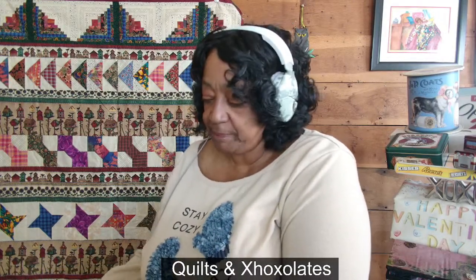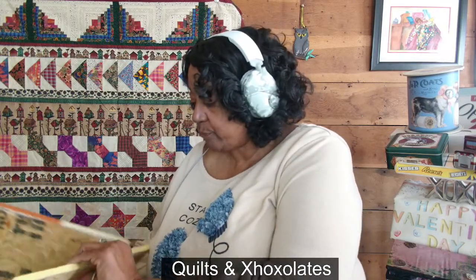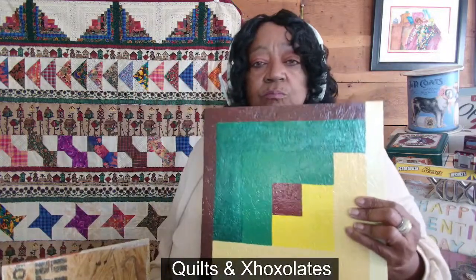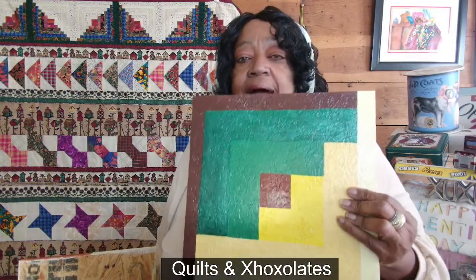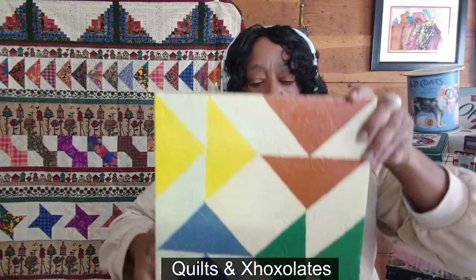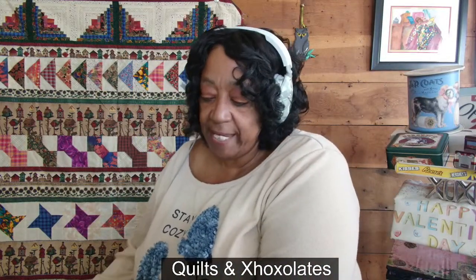The log cabin didn't get too much attention today, but that happens because it's so famous. If you want to make a log cabin, or if you want to make some flying geese, or if you want to make something like this.